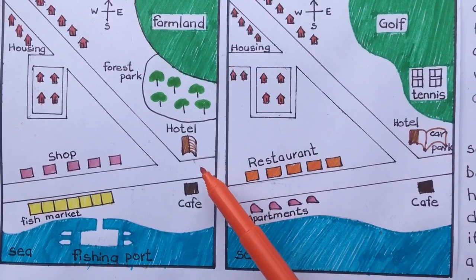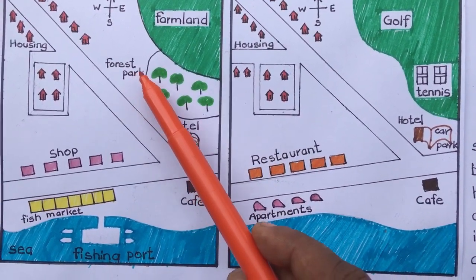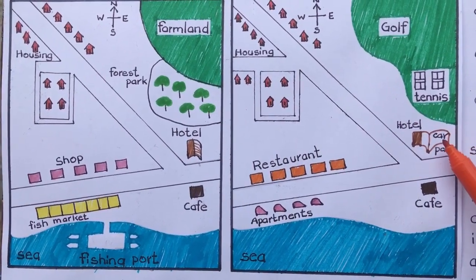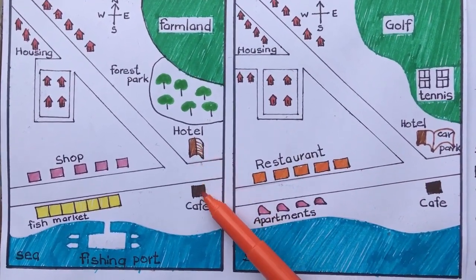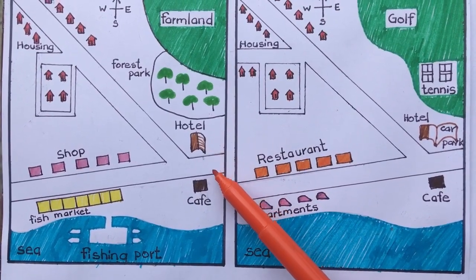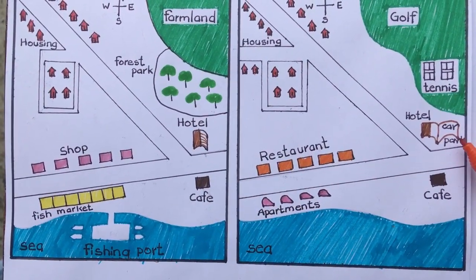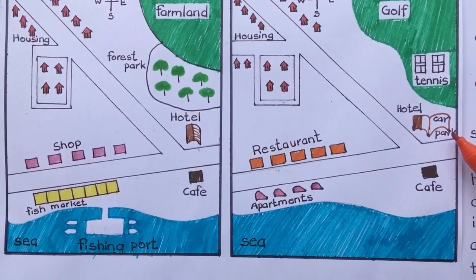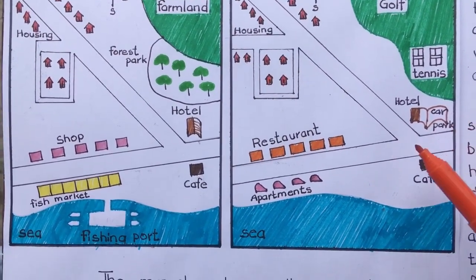And then there is a forest park. Earlier there was a forest park, now nothing is there. And the hotel was there. The hotel and cafe are the two places that still remain the same. However, at the hotel some more amenities are added, especially car parking facilities. So you got it, this diagram.